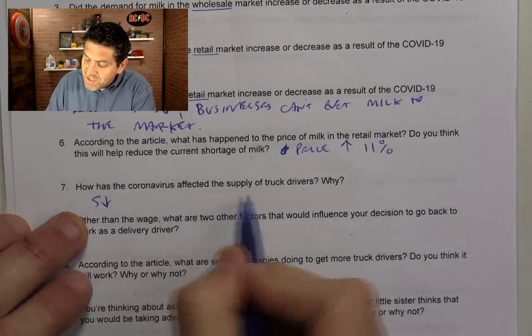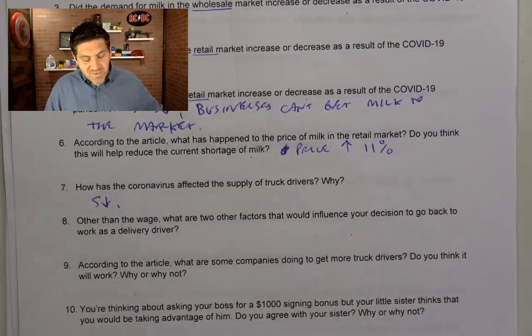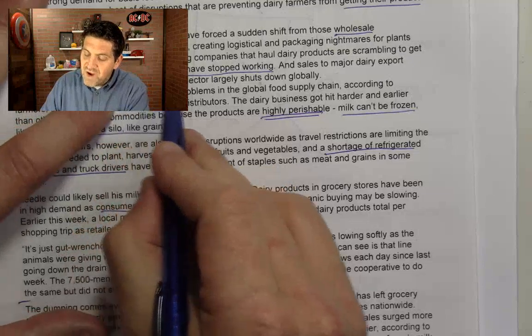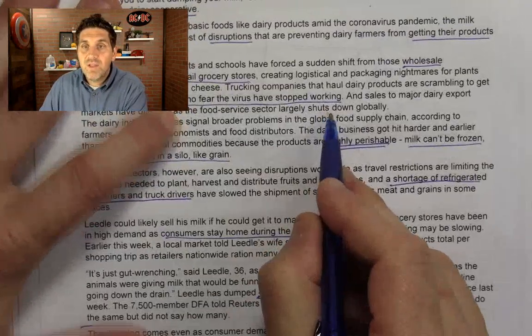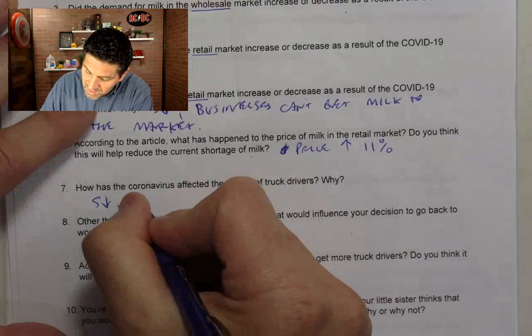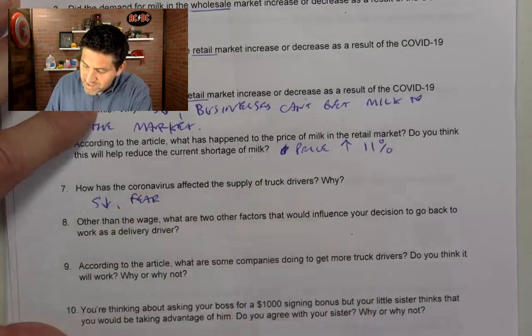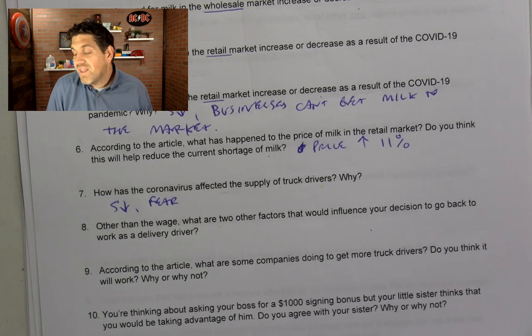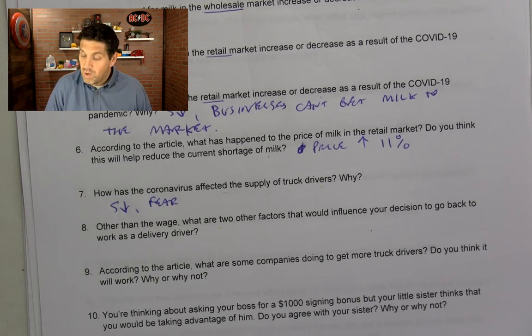But how does coronavirus affect the supply of truckers? It decreased, specifically in the article. It said it right here, because some drivers who fear the virus stop working. So some people stop working. I'm just going to write fear, and you can fill out the rest of it right there. Some people are like, you know what, I'm not going to work as a truck driver, or they feel like they have health concerns and I'm not going to go work.